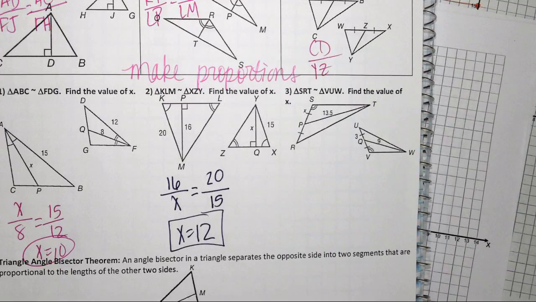Wait, what are we doing? We're doing number 3 by ourselves. Okay. Are we done with number 3 at y'all's table?